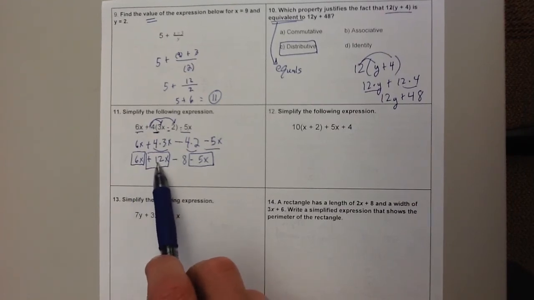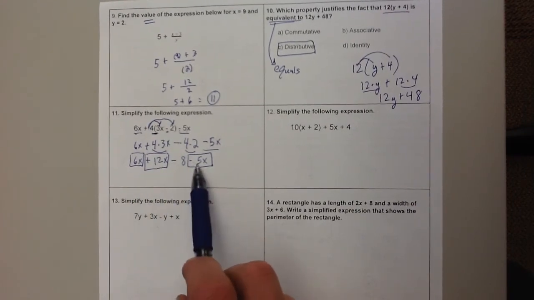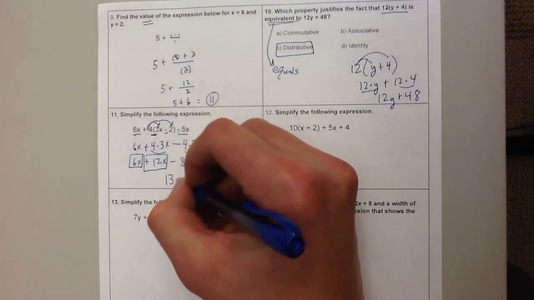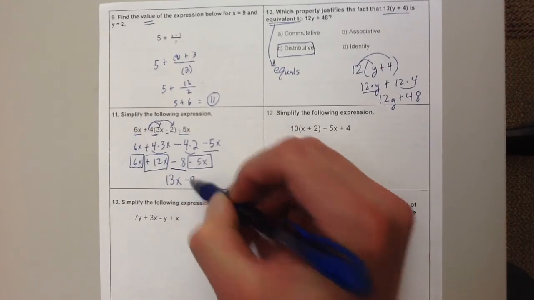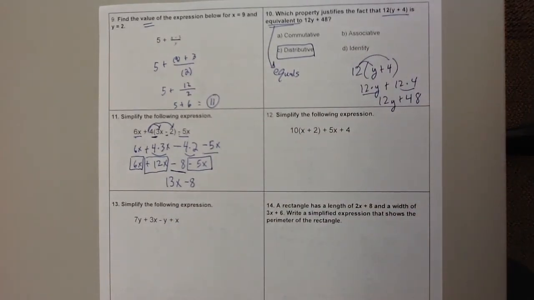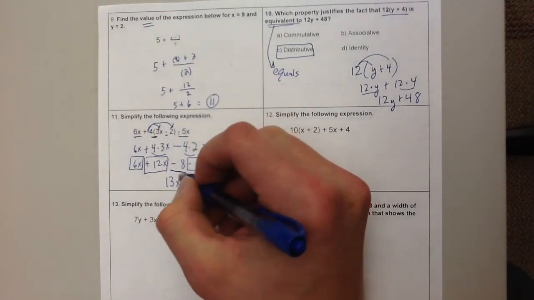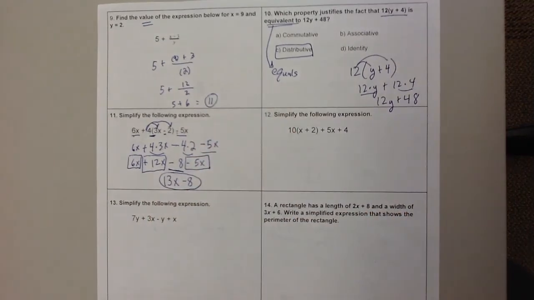6x plus 12x would be 18x. 18x minus 5x would be 13x. And all I'm left with is this minus 8, which is a constant. So I add that to my simplified expression. Since there are no other constants I can combine that with, my final answer would be 13x minus 8.